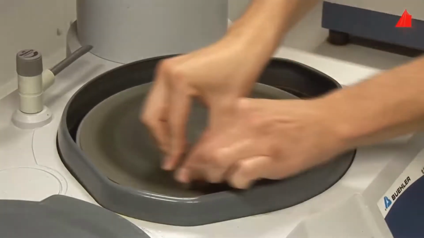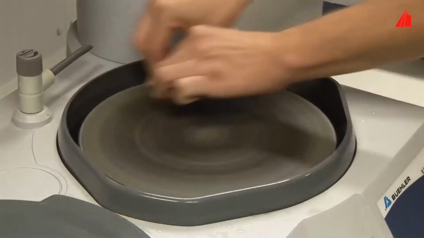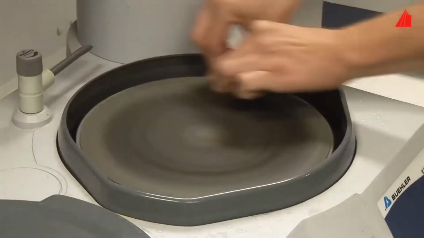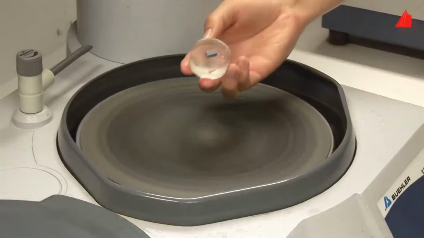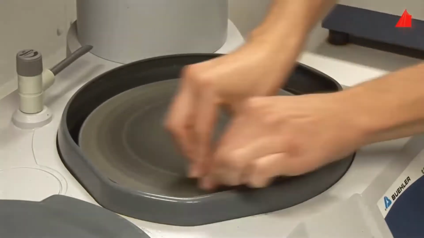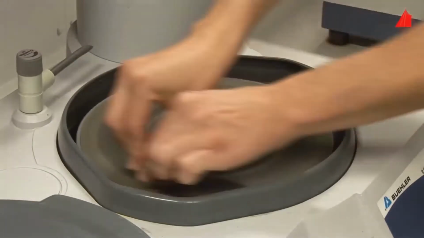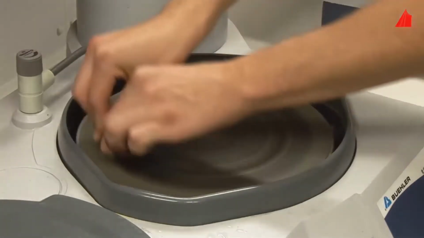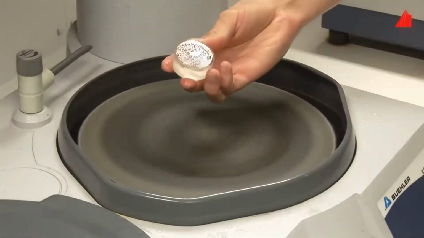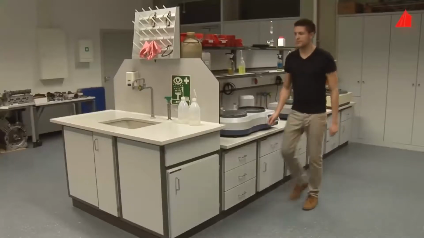Under counter-rotating motion, he presses the specimen with high pressure onto the polishing cloth. The diamond particles have settled on the cloth and are now abrading the surface. After about a minute, all grinding grooves have been removed and the specimen surface already has a shiny appearance. But still there are many fine scratches to be found, resulting from the 6 micrometer diamond abrasive.